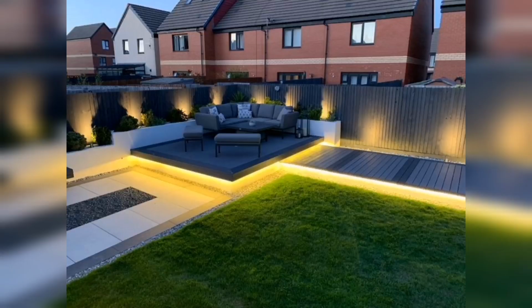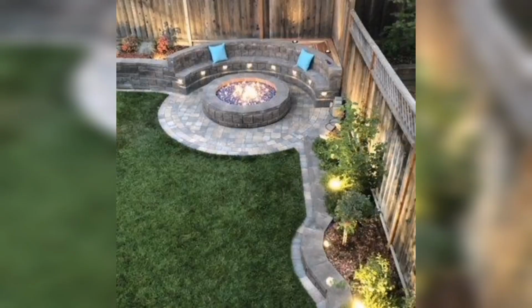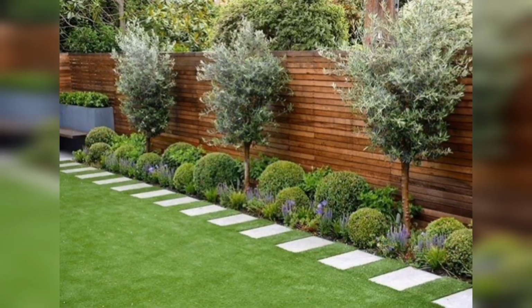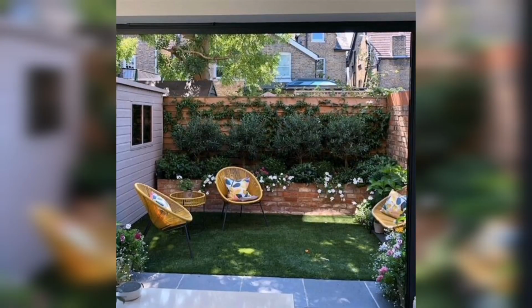Here are some great ideas for backyard garden design. Create different garden zones. You can divide your backyard garden into different zones such as a flower garden, vegetable garden, herb garden, and a relaxation area. This will make your garden more organized and visually appealing.